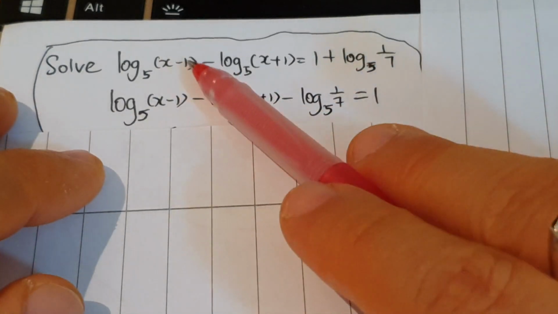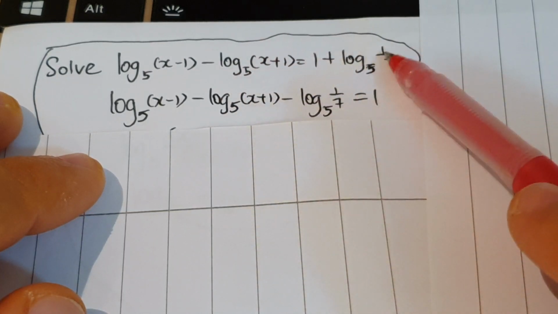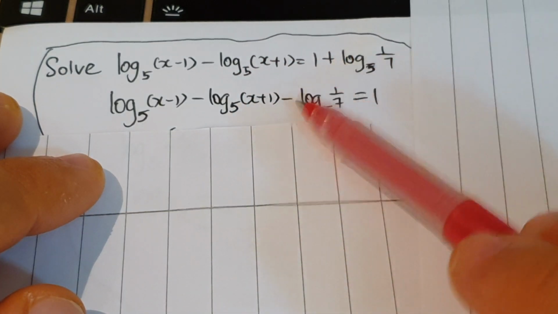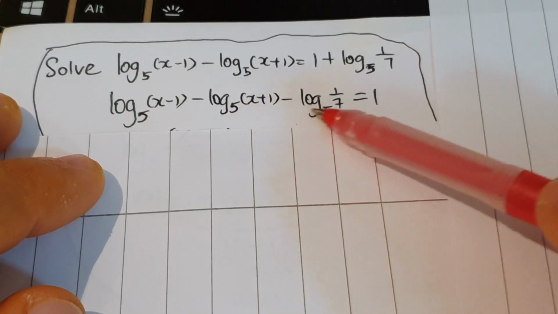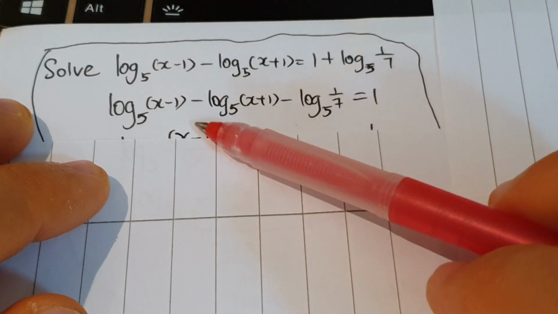So what I've done is keep this here, keep this here. This fella, I'm going to minus both sides by this fella. So this will disappear from here and appear this side as negative, okay? What I'm going to do now is to apply the law of indices.